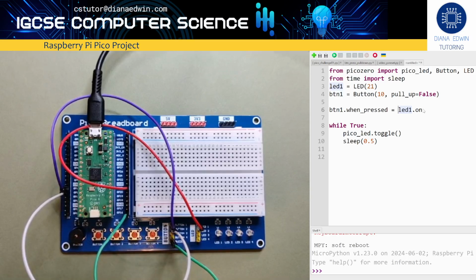What I've got here on line 6 is not a go off and do that right now, but more of a, hey, when that button is pressed, I want you to go and do the LED1.on thing, but I don't want you to do it right now. I'm going to wait until the appropriate moment. So there are no brackets on this line.